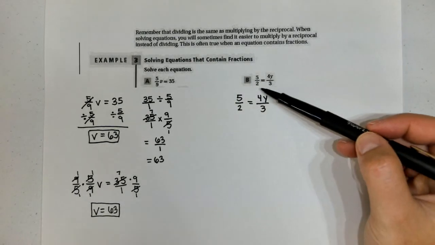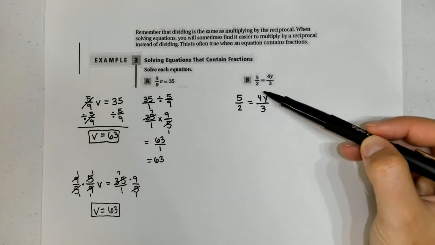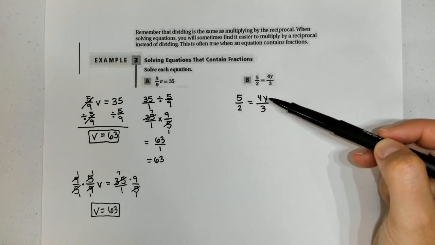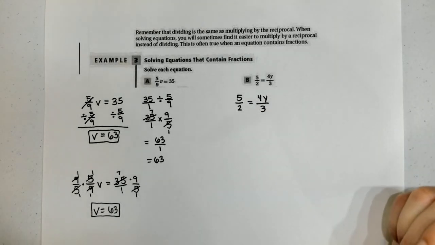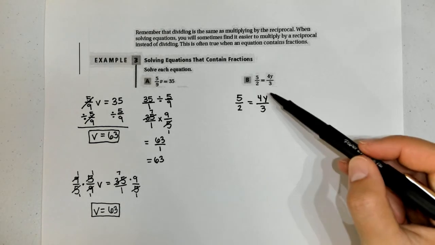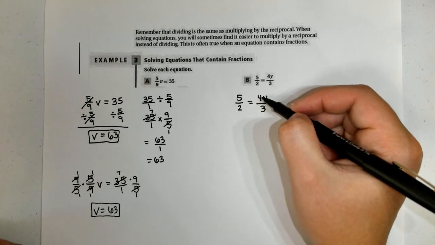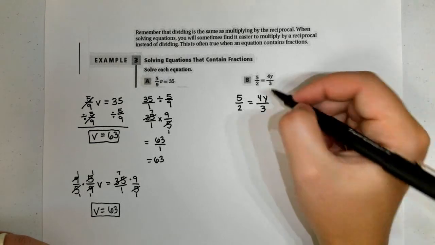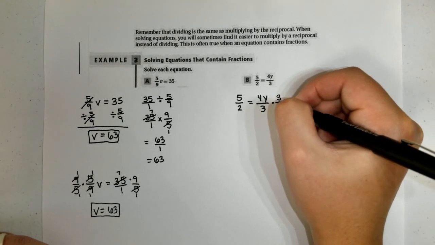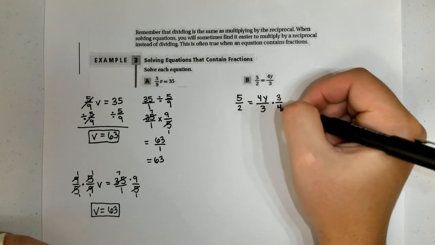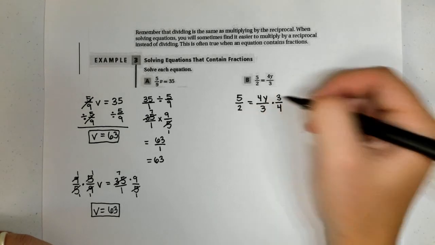I look at my variable term. My variable term is the term that has my variable in it. That's the term that I'm going to use the reciprocal for in order to get to 1, okay? Because I want to have one y in the end. So the opposite, or the reciprocal, of 4 over 3 is 3 over 4, because the 4's will simplify to 1, 3's will simplify to 1.